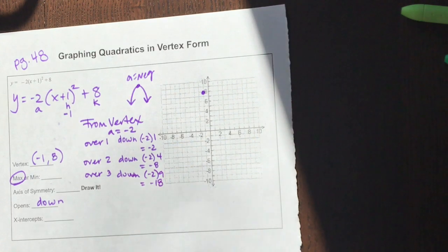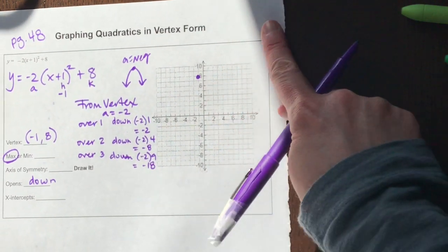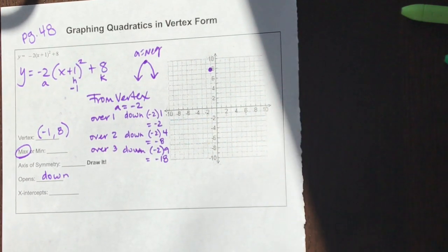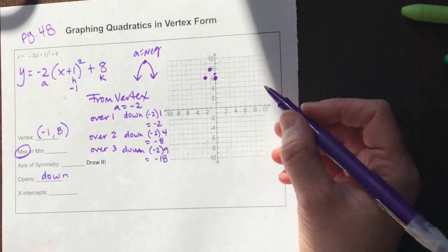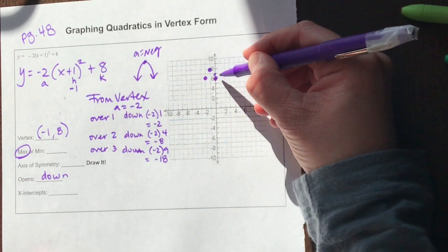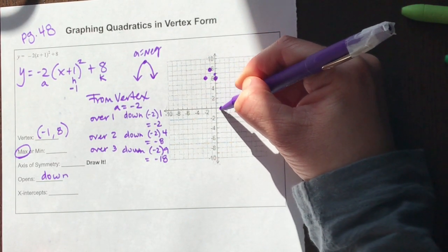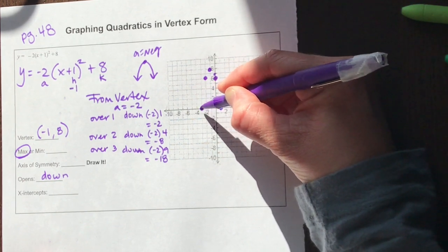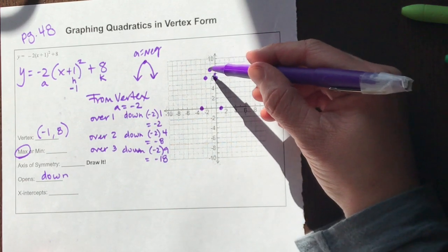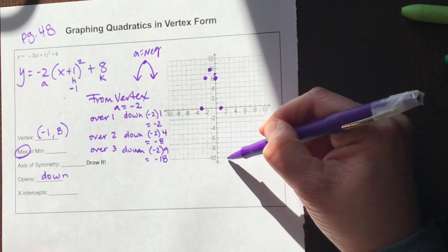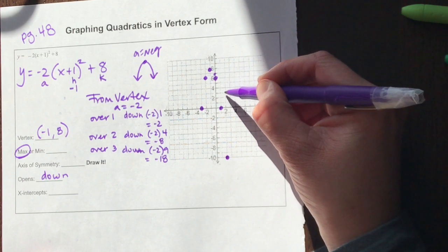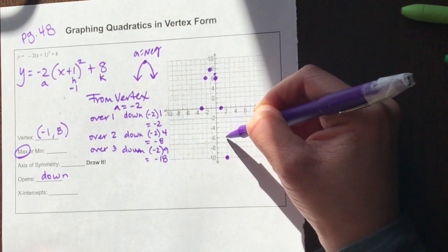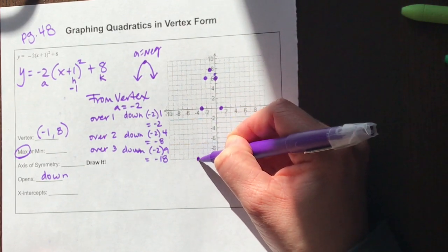So down 18. From the vertex point that I have here, sorry, my sun is kind of cutting off this picture a little bit, the shadow here, but from our vertex, we want to go over 1, down 2, then over 2, down 8, counting 1, 2, 3, 4, 5, 6, 7, 8. And over 3 down 18. So if this was 8, then 10 is going to be right down here at the bottom. Let me count that one more time: 1, 2, 3, up to 18. Perfect. And then likewise in the other direction.